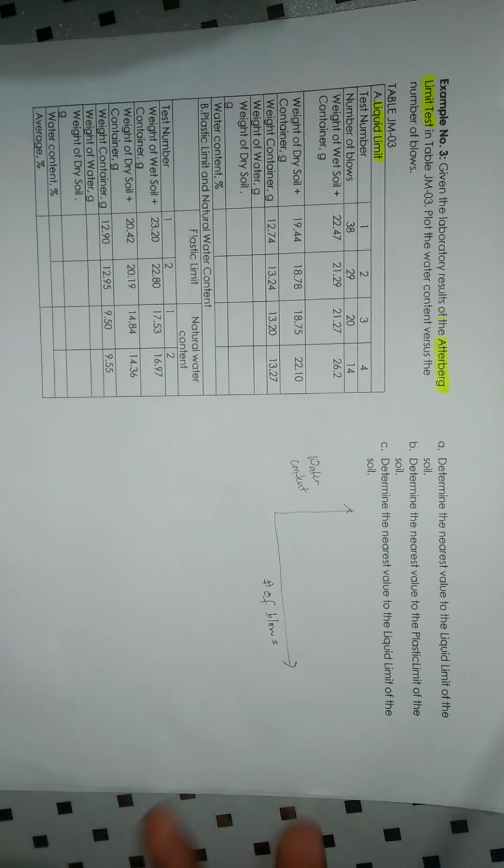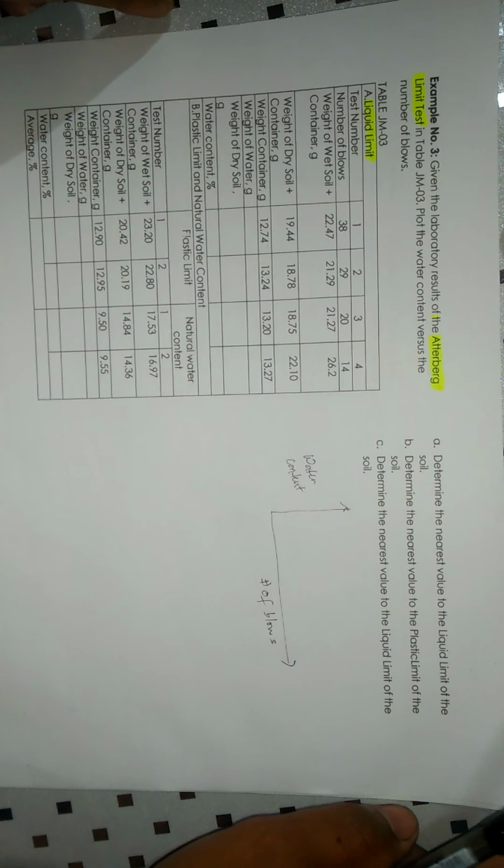If you try to browse our topic before in construction materials and testing on the liquid limit, it is the conducting of the liquid limit test using the Casagrande cup device. I performed it before in your construction materials and testing.